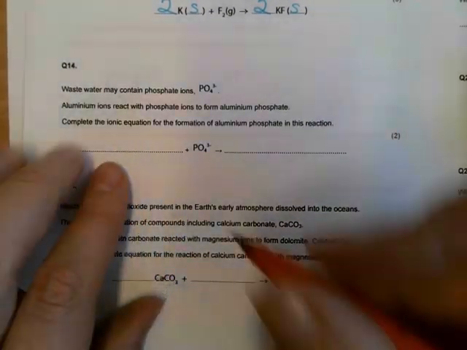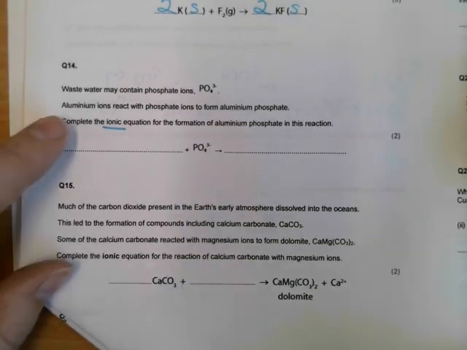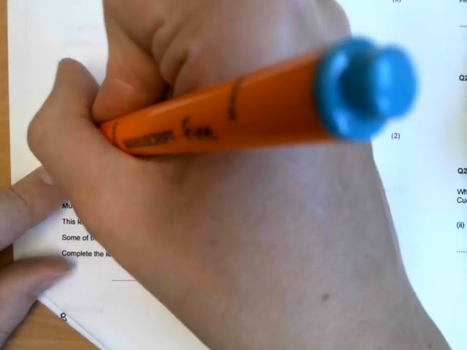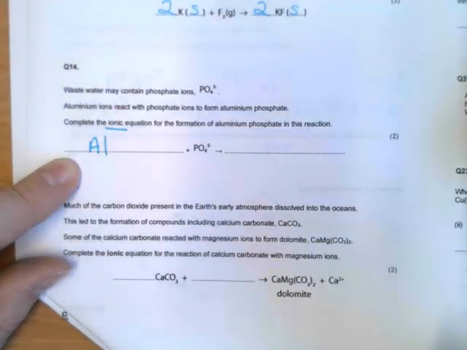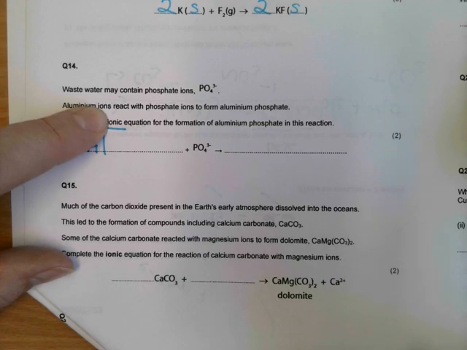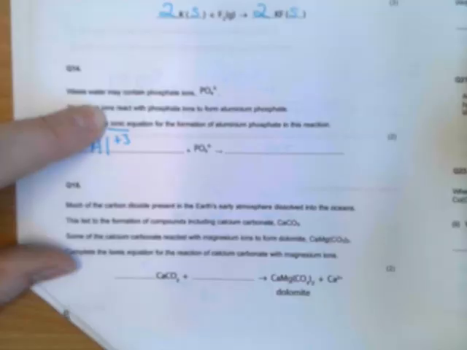The next one, you're asked again for an ionic equation, so this time I need to show the charges. It says aluminium ions react with phosphate ions. Aluminium has the symbol Al, but you're asked for the formula of an aluminium ion. You have to show the charge. It's in group 3, so its charge is +3.